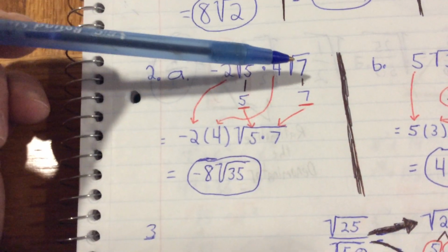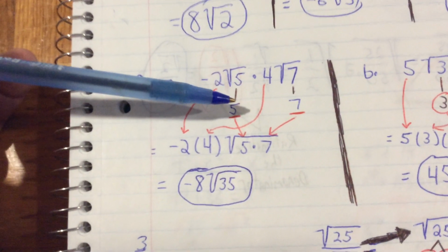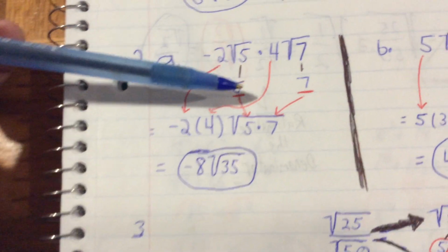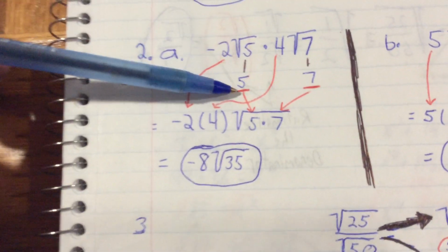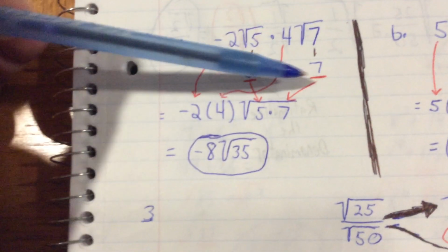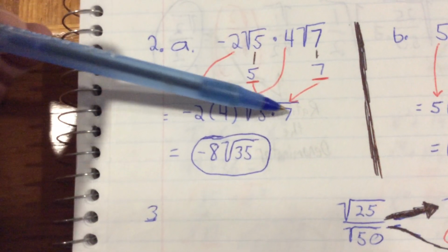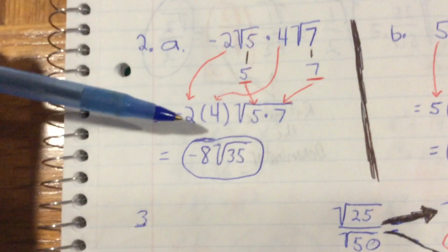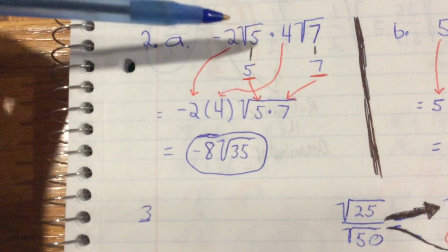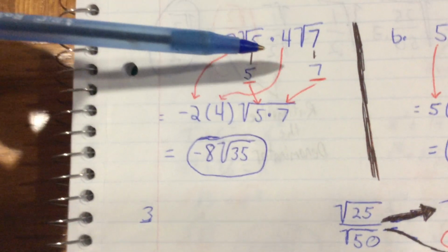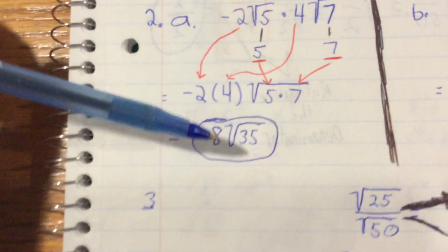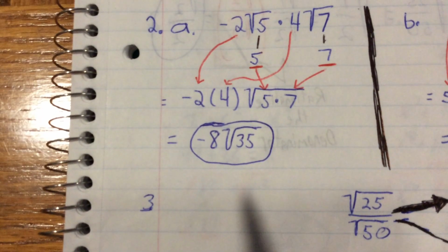Looking at root 5 times root 7. 5, it's a prime number. 7's a prime number, so we only have 5 and 7 for our factor trees there. That is not the same number, so there's nothing we can circle. The 5 and the 7 stay home. You can multiply them back together, and we get 35 there. So the negative 2 times the 4 on the outside gives us negative 8, and then nothing came out of the radicals, so root 5 times root 7 gives us root 35. So negative 8 root 35.